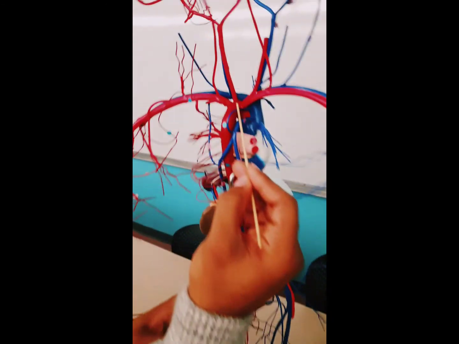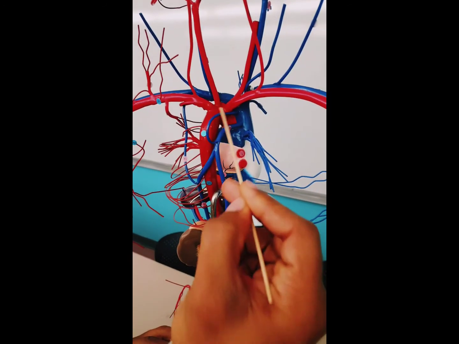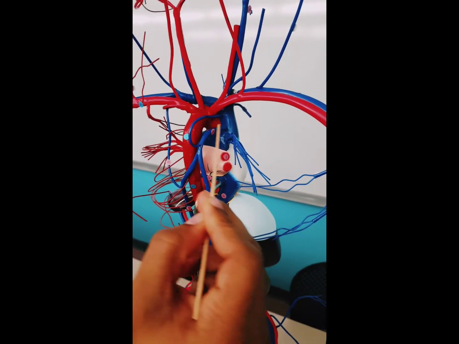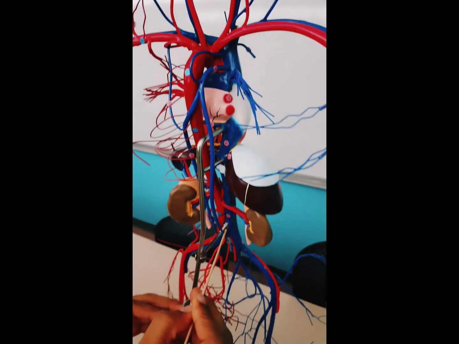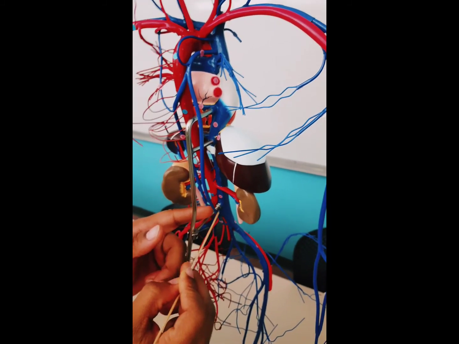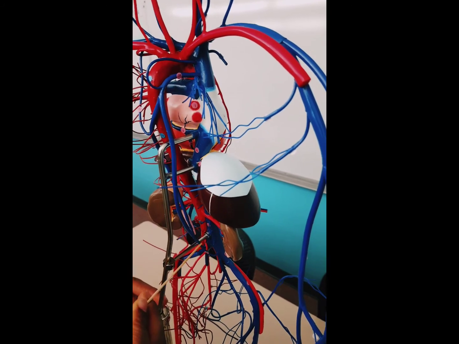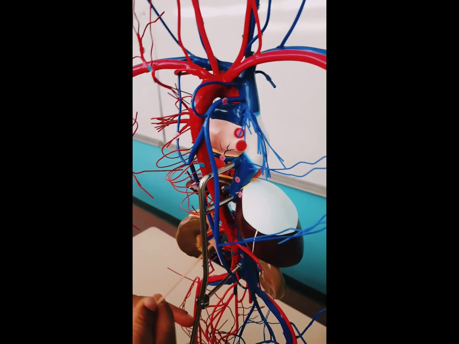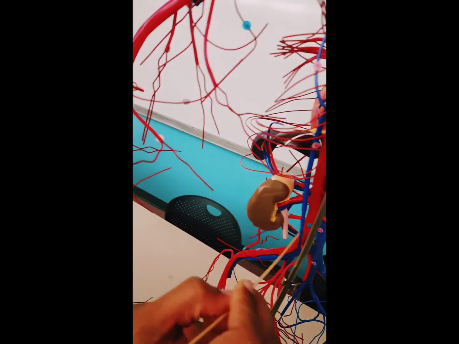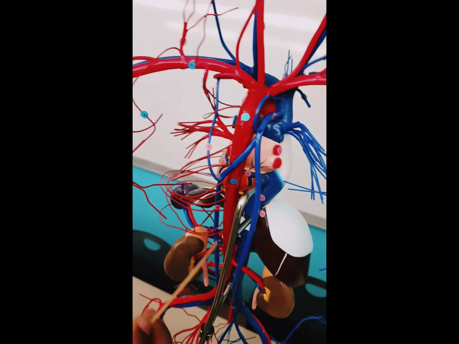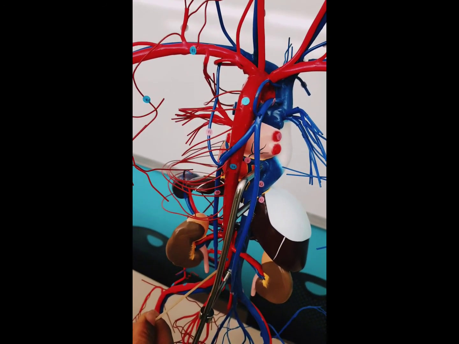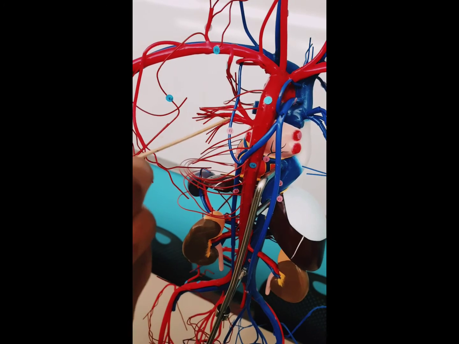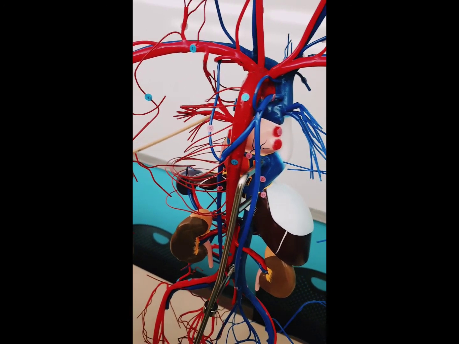And now this one will be the intercostal vein. Below the intercostal vein, we have the azygos vein that ends right here. And from the azygos, all of this azygos up to here. And from the azygos, we have hemiazygos up to here as well. Hemiazygos right here. And then from the hemiazygos, we have the accessory hemiazygos.